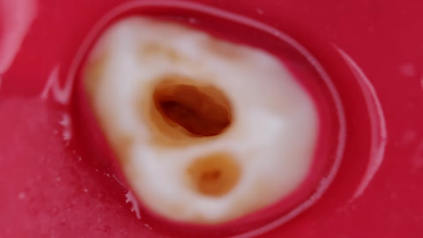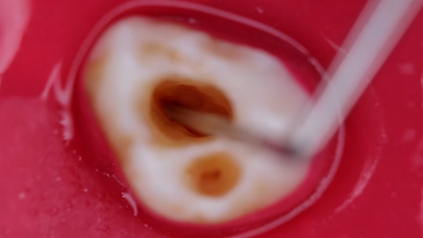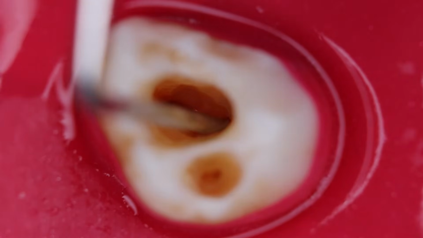Hope now you can look for the orifices easily. This is the mesiobuccal canal orifice, and then the distobuccal canal orifice and the palatal canal orifice.